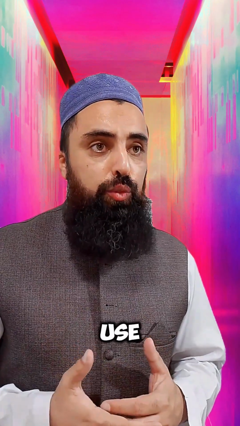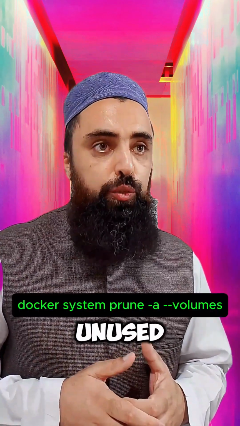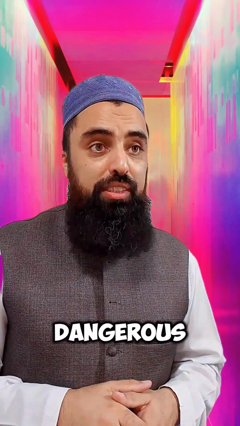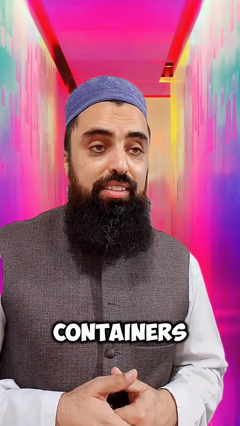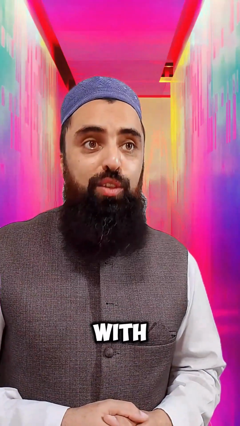However, we can use the -a and --volumes switches to remove all the unused volumes with the docker system prune command. But since it is a dangerous command and it will remove all the unused networks, containers, images, and build cache that you may need in the future, we must use this command with caution.